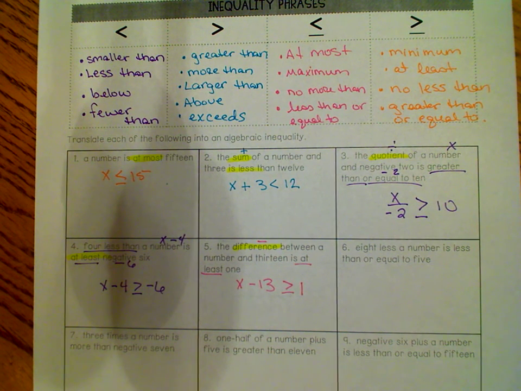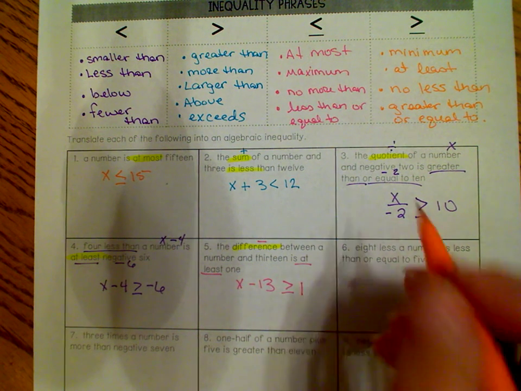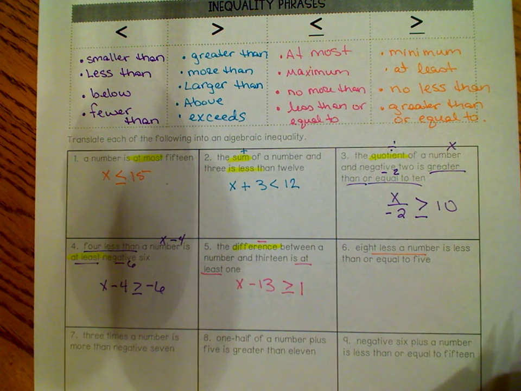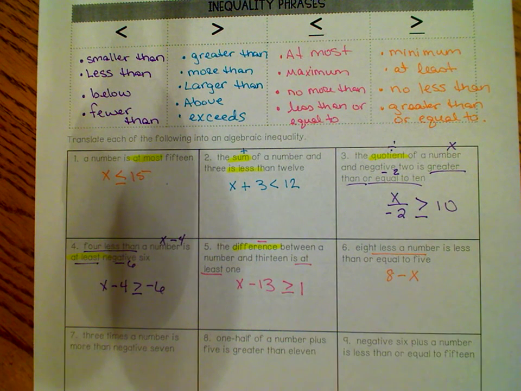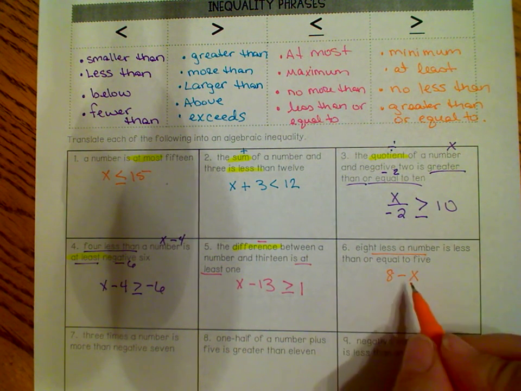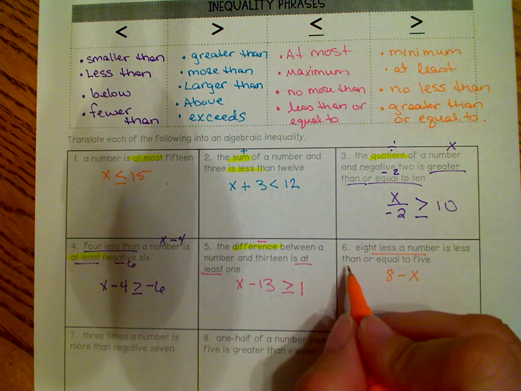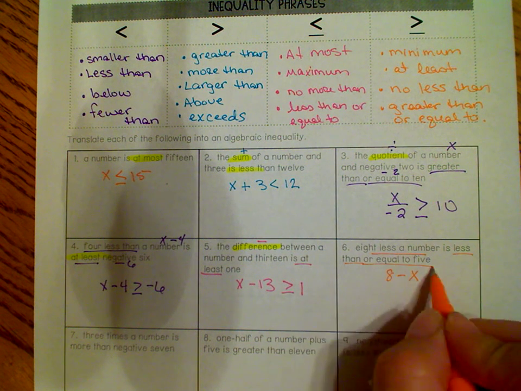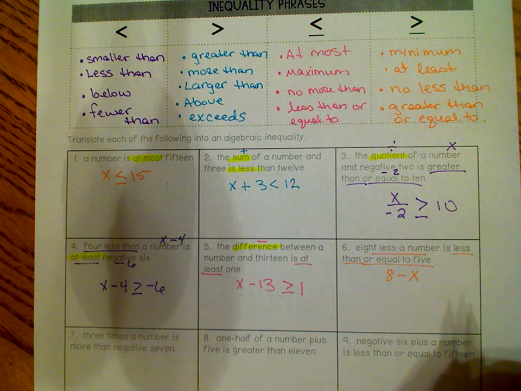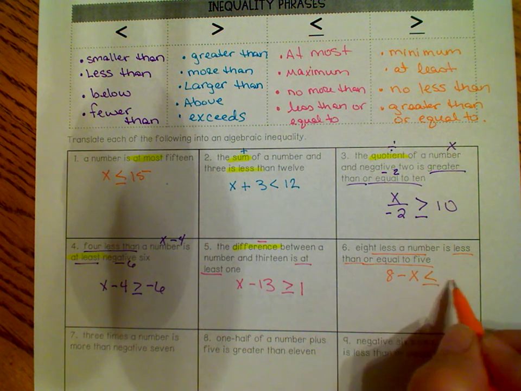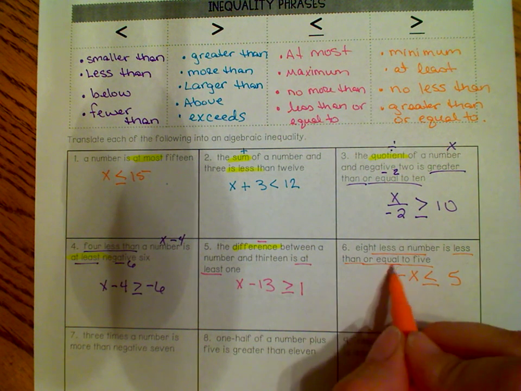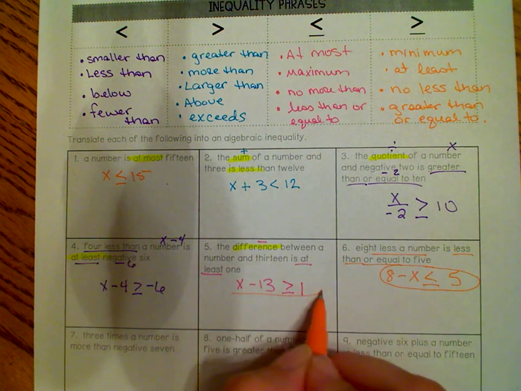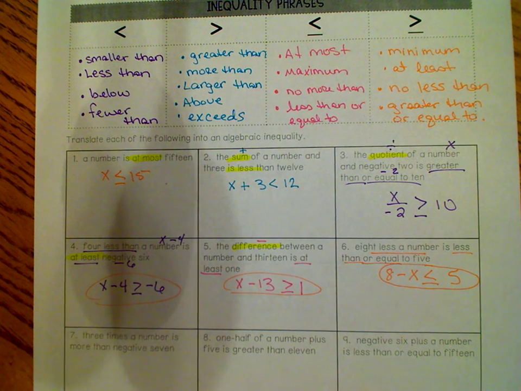Number 6. 8 less a number. So we have 8 less a number. Okay, always look for the keywords. 8 less than a number is less than or equal to 5. So less than or equal to 5. Okay. Haven't really been circling my answers with all the other writing in there.